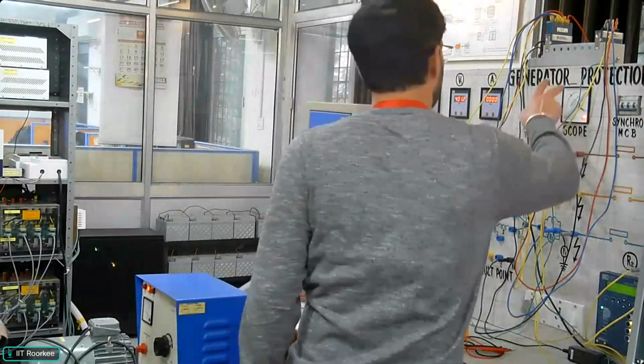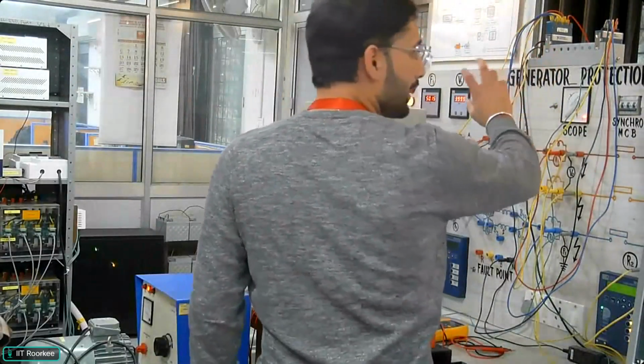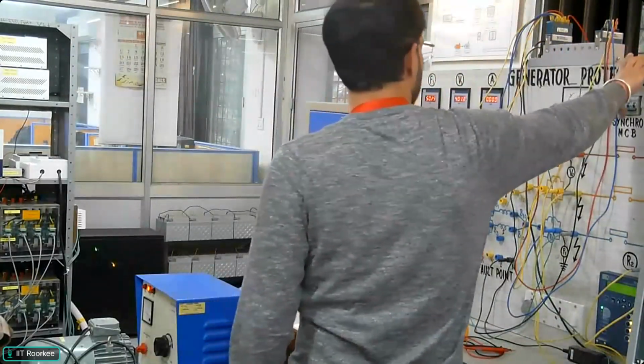As you can see, from slow to fast, when it comes very smoothly, at that time I can.